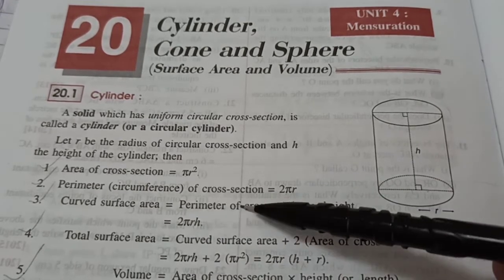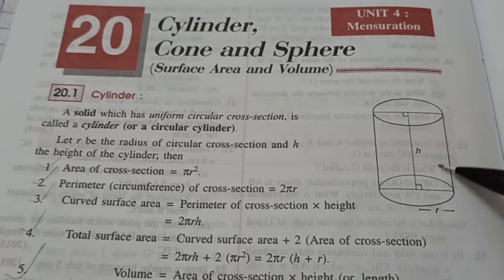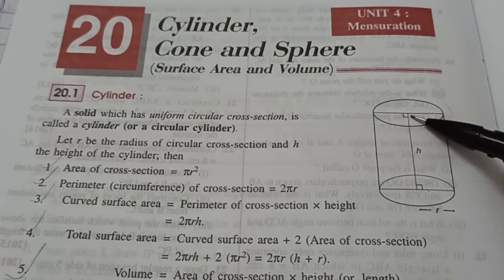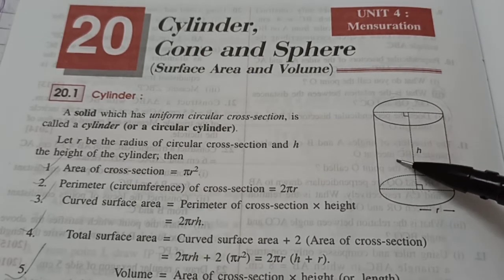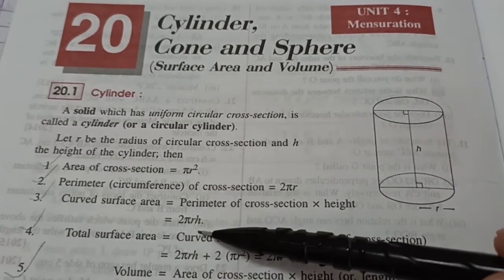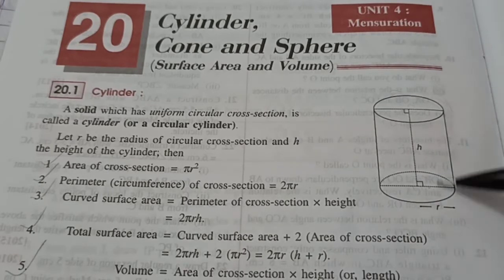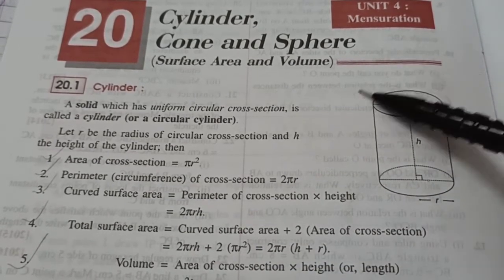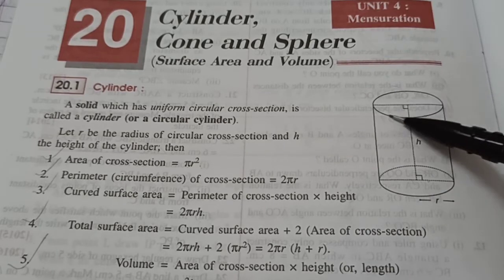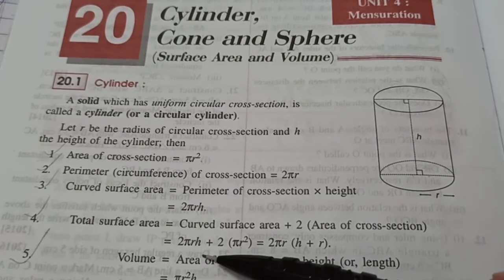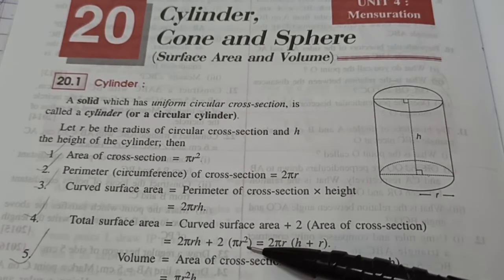The curved surface area, that is this portion, not including the top circle area and the bottom circle area, only the curved surface area, formula is 2 pi r h, where h is the height. The total surface area, that is the curved surface area, plus the top circle, plus the bottom circle, will be 2 pi r h plus pi r squared plus pi r squared.